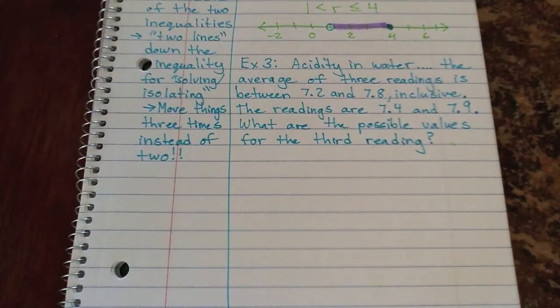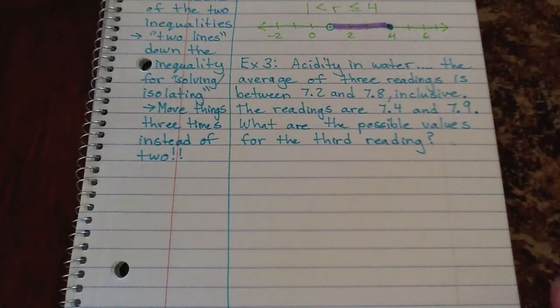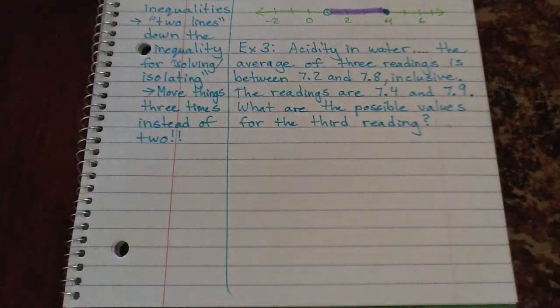Now that you're finished writing that down, go ahead and copy this example into your notes. Once you're done copying it, hit play, and I'll go over it with you. This example, I shortened it, but if you want to read it in the book in detail, you can go ahead and look it up in the book in this lesson.